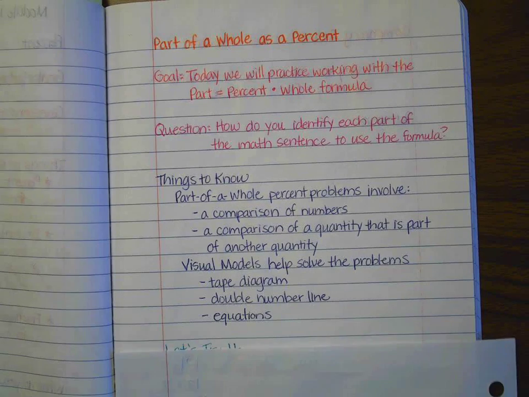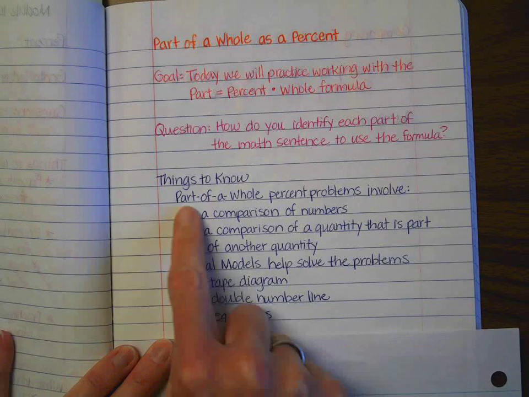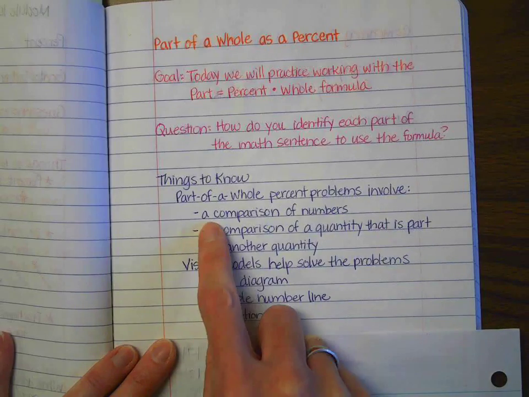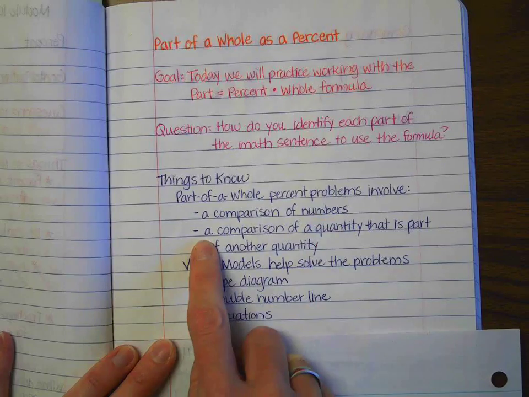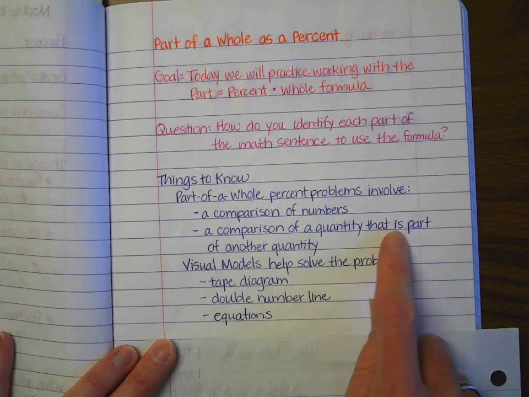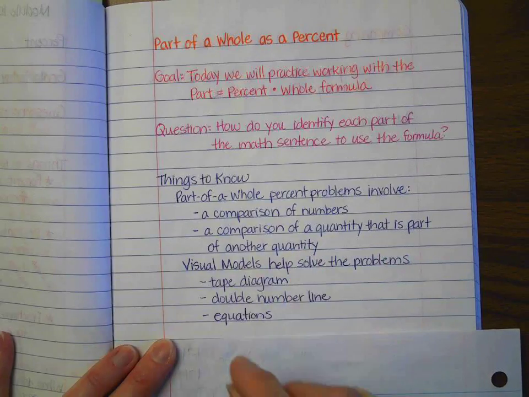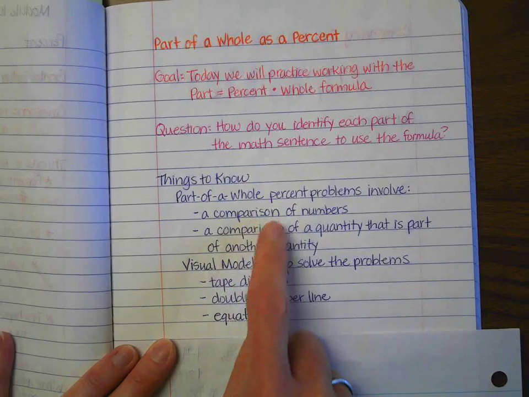Things to know. The things that we need you to know so that you can identify the parts of a math sentence is part of a whole percent problems involve. That means that they have these things. The first thing that they have is a comparison of numbers. The second thing that they have is a comparison of a quantity that is a part of another quantity. So you could be comparing part of a whole. This one, you could just be comparing two numbers.